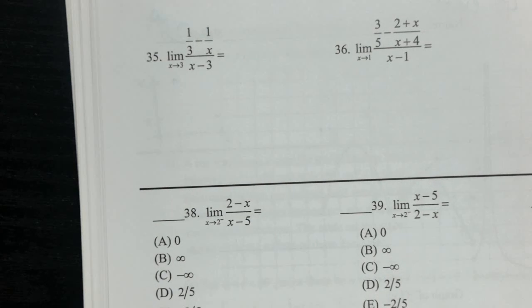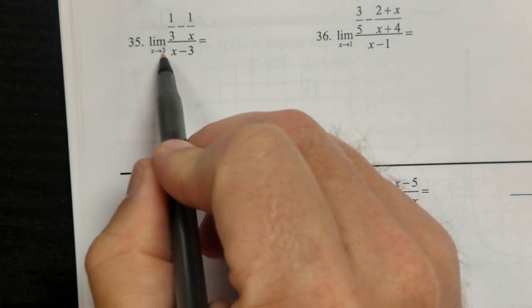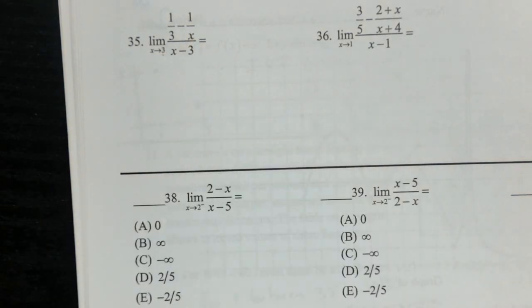35. Oh, this is still in our algebra bag of tricks here. If I plug in 3, 1/3 minus 1/3 is 0. 3 minus 3 is 0. So that looks like 0 over 0. That can't be our answer. So let's multiply by 3 and x.